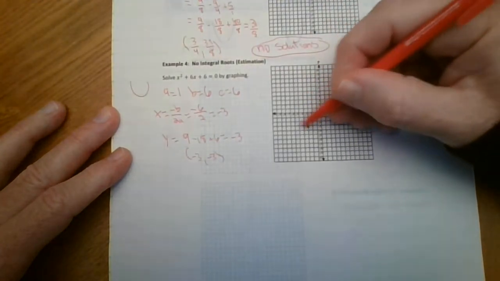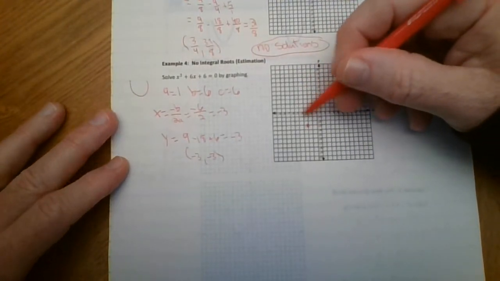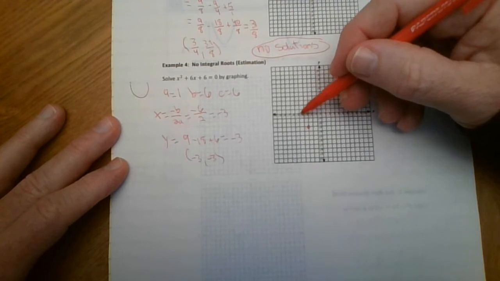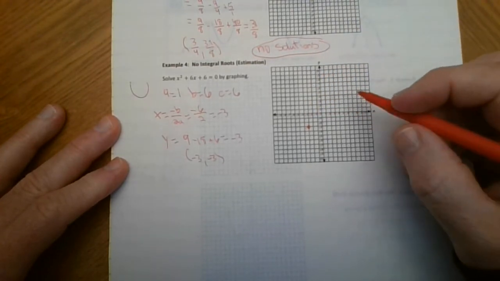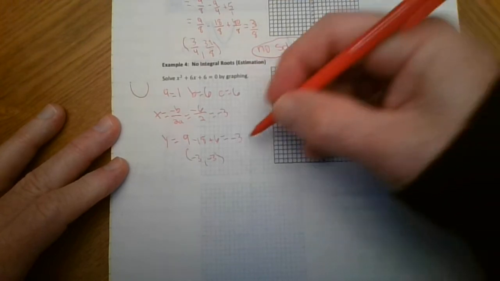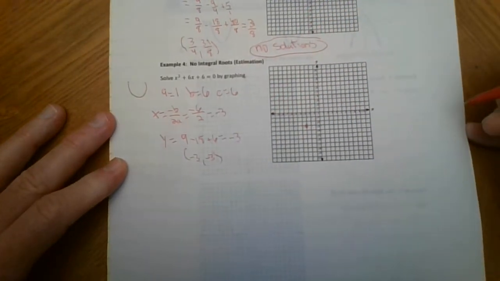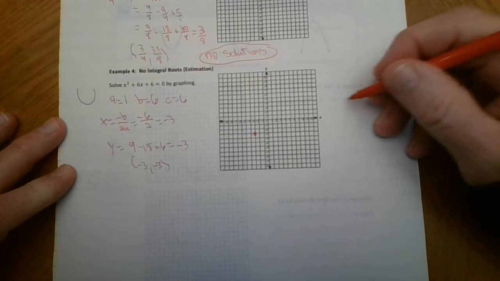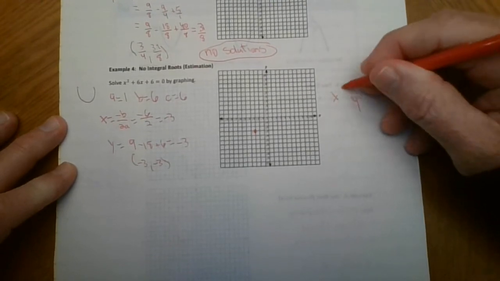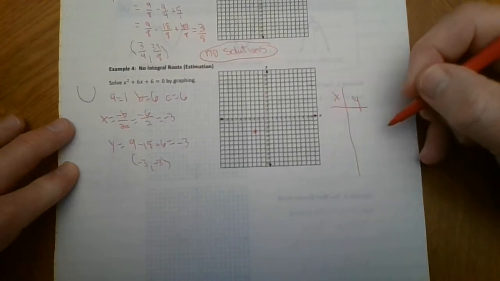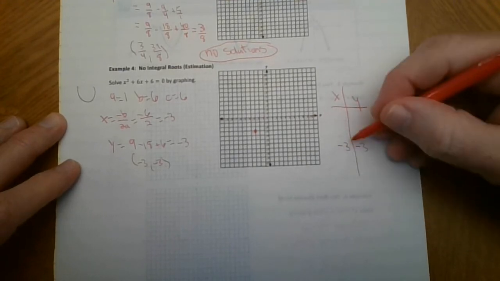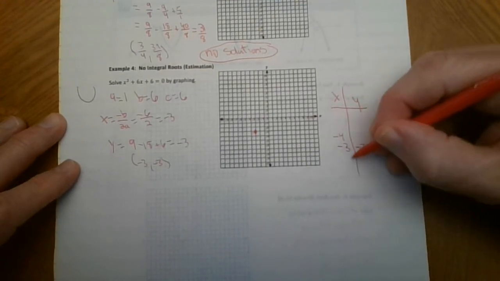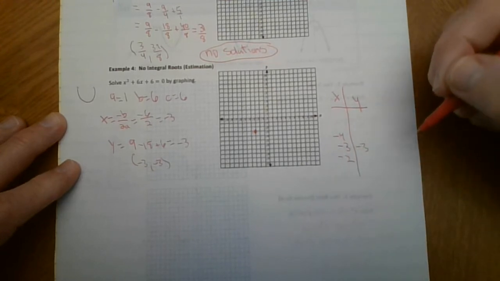So it will hit the x-axis. This has got to have some solutions. For this one, it turns out they're not going to be exact numbers. So when I go to do my XY tables here, it gets a little tricky, but we're going to do an XY table for this. I'm going to put that over on the side here. I'm going to start with the vertex, which was negative 3, negative 3. So I want to go on either side of that, negative 4 or negative 2, and see what I get for an answer.